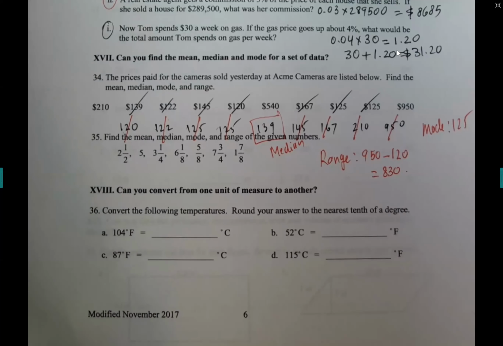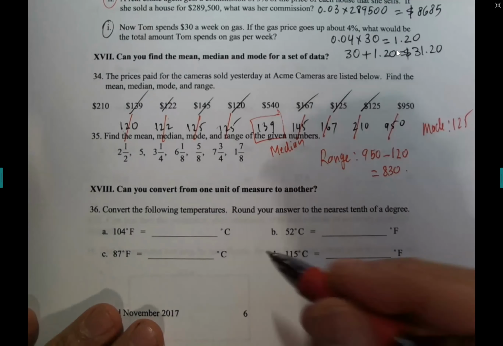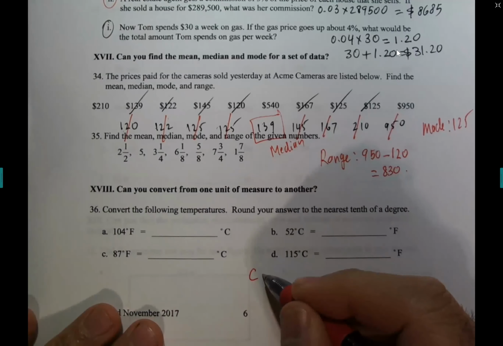Convert. Can you convert from one unit of measure to another? In order to convert, guys, Fahrenheit to Celsius or Celsius to Fahrenheit, we're going to need to provide you with the formula. So you'll be given the formula. For example, Celsius will be this formula here.